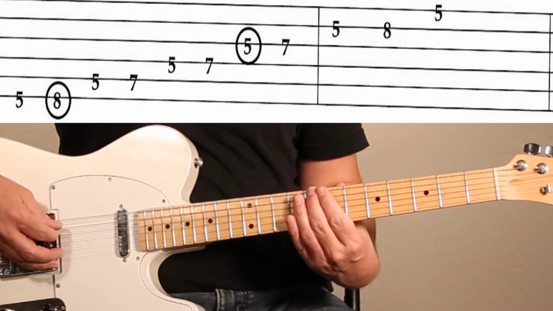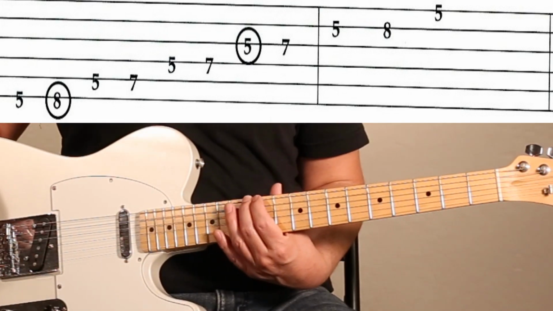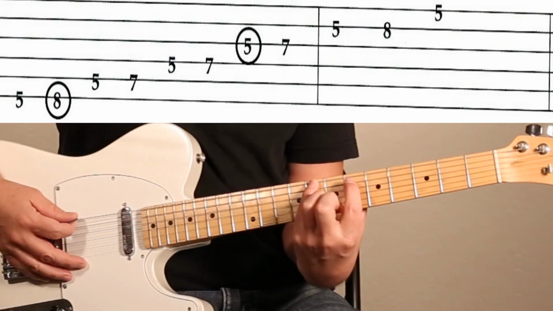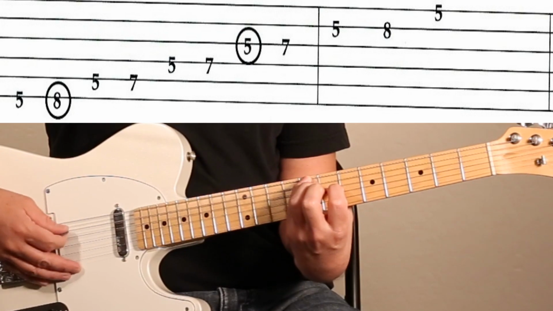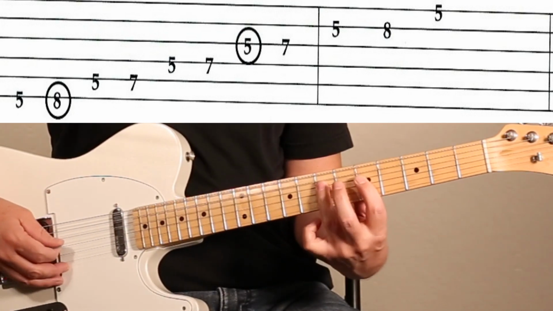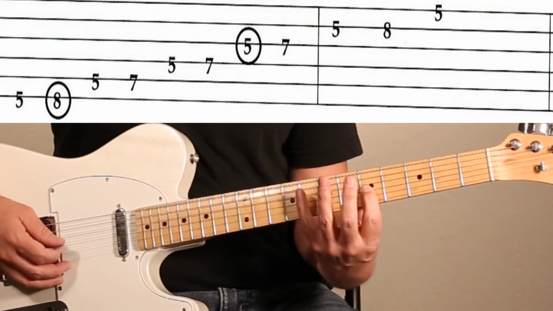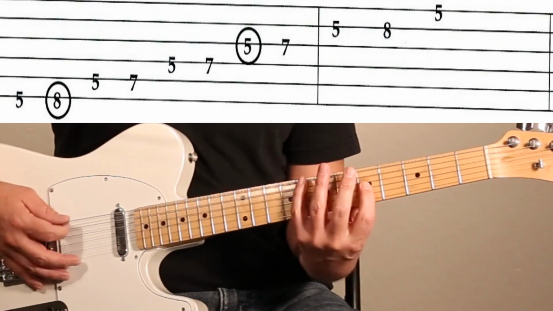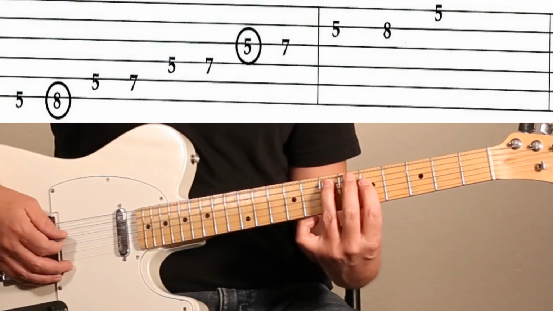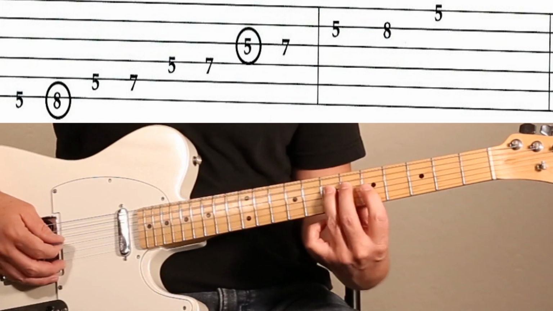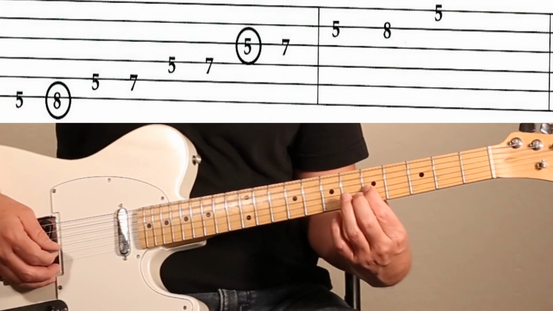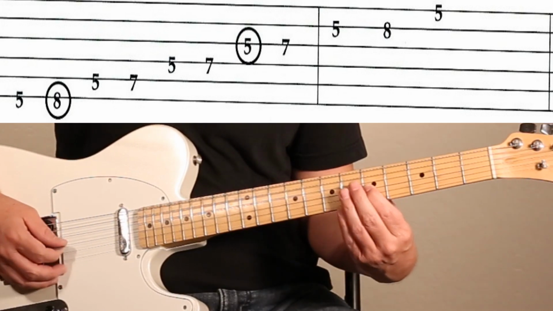One thing to think about is if you're not there yet, you want to know all of your basic majors, especially on the E and the A string. But so we're starting here with our 4th finger, playing that C note. So we're going 8, 5, 7 on the A string, 5, 7 on the D string, 5, 7 on the G string. And this 5th fret on the 3rd string, that's a C note.